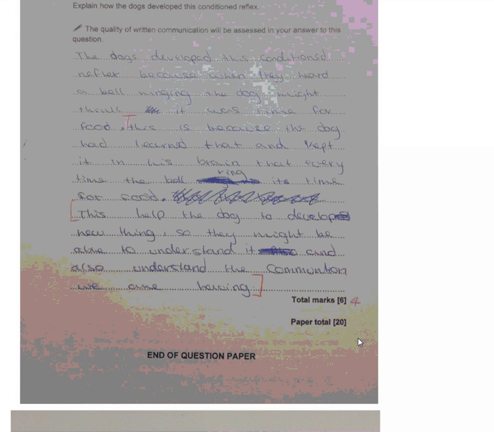So this one is an example where we managed to get 4 marks. So let's take a look at this one. "The dogs developed this conditioned reflex because when they heard the bell ringing, the dog might think it was time for food. This is because the dog had learned and kept it in its brain that every time the bell rings, it's time for food. This helped the dog to develop a new thing, so they might be able to understand it and also understand the communication we are having."